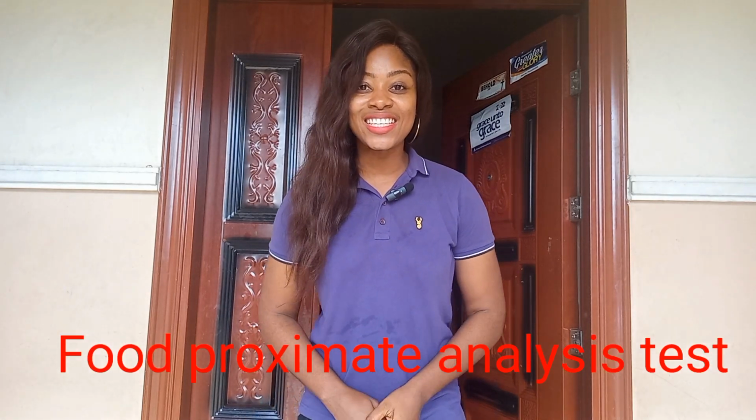All right. The laboratory test you can carry out on palm oil to know if it's good or if it's adulterated is called food proximate analysis test. Food proximate analysis test involves taking a sample of the palm oil to the laboratory to test for its moisture content, its fatty acid, and its bleaching index. These are the three major parameters that are analyzed in a laboratory in a palm oil.